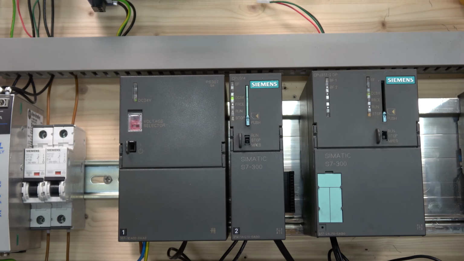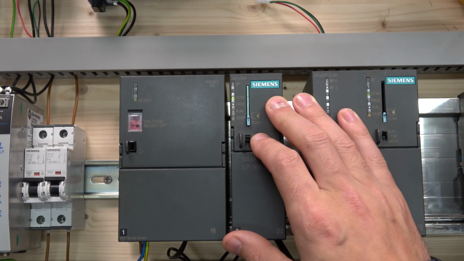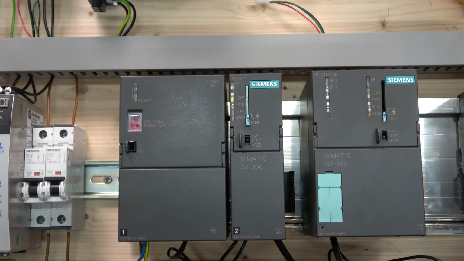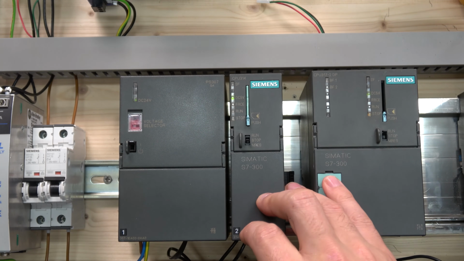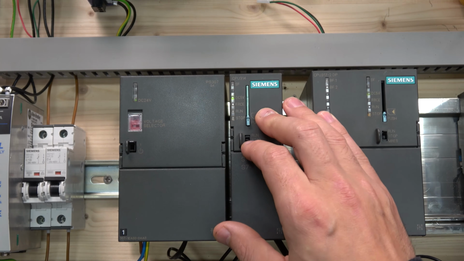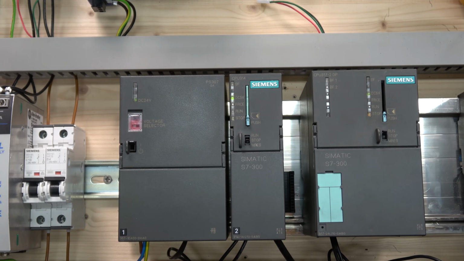Another thing I'm going to show you, we're going to quickly jump into TIA Portal. It won't even let you connect to the actual unit itself. Usually what happens is your memory card has gone corrupted or something's gone bad with the memory card. So let's quickly jump into TIA Portal and have a look at the communications part of it.